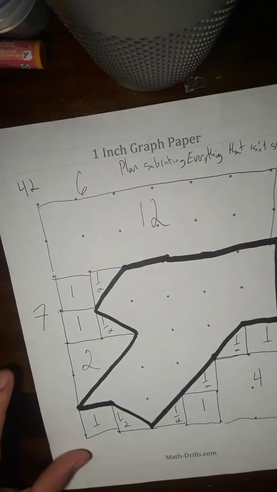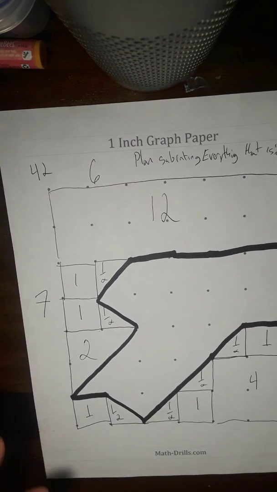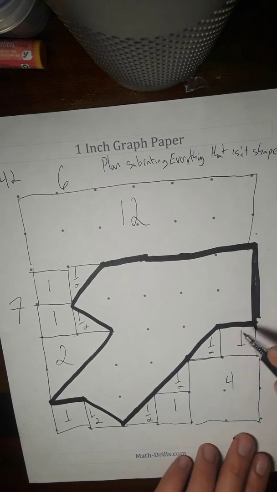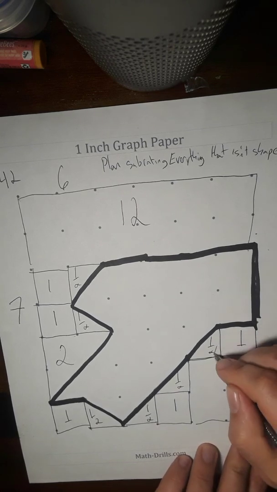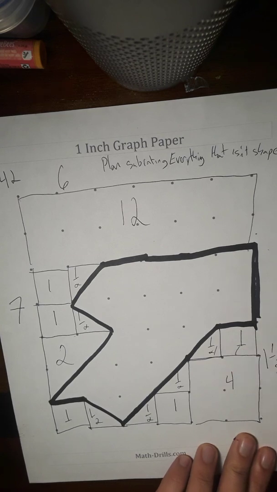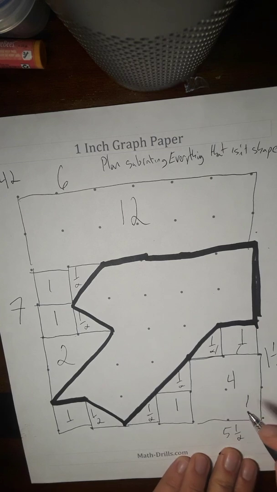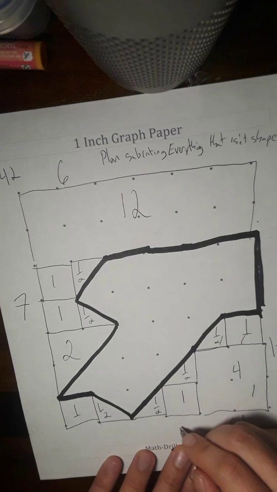Now let's start counting them all together. I'm going to write it down as I count, and cross off everything that I've already counted. So 1/2 plus 1, that's 1 and 1/2. 1 and 1/2 plus 4, that's going to be 5.5. 5.5 plus 1 is 6.5.